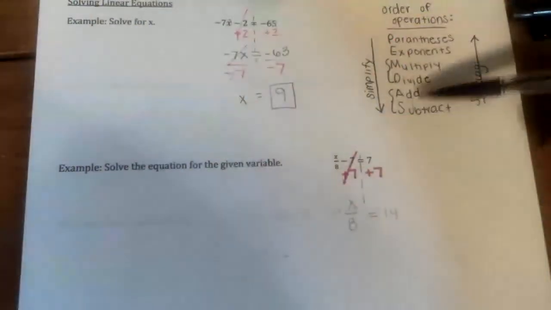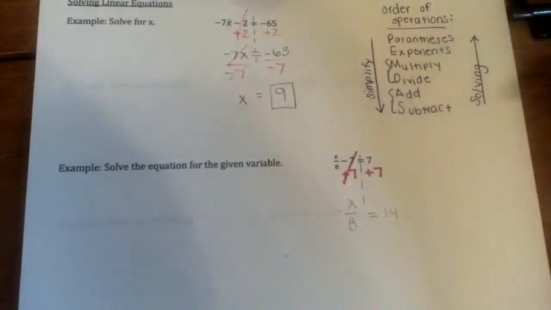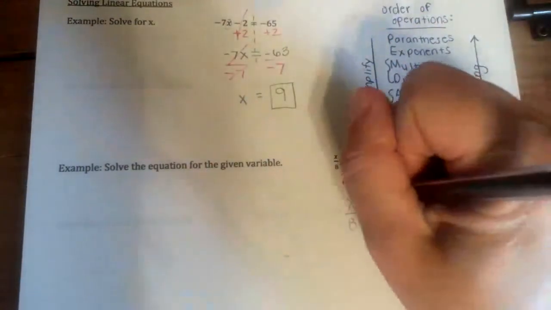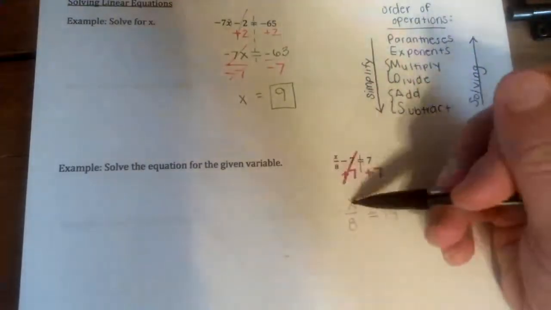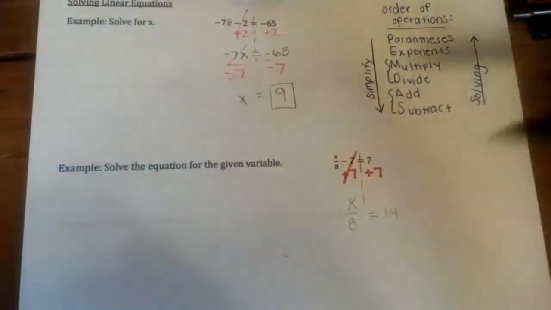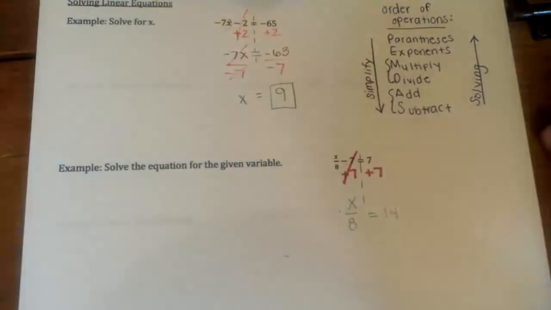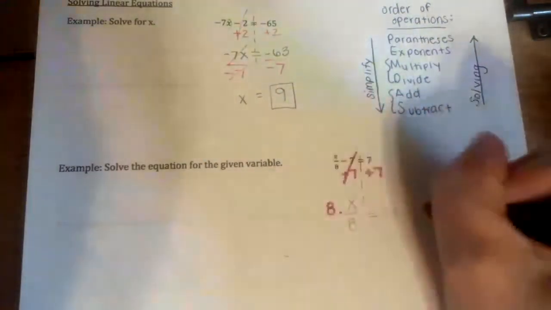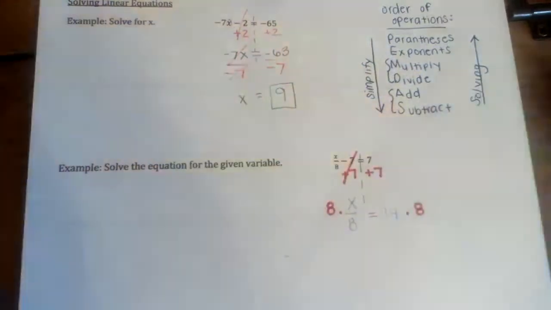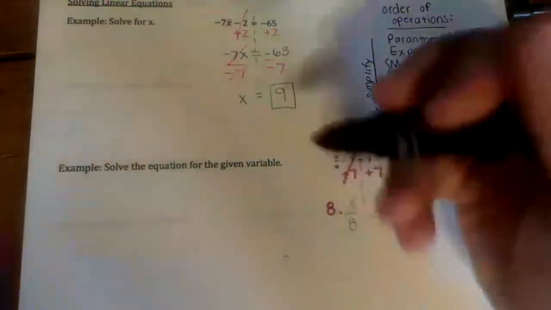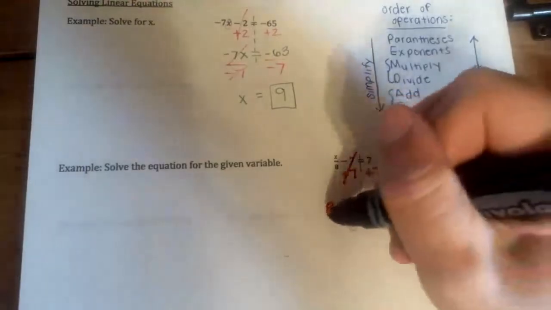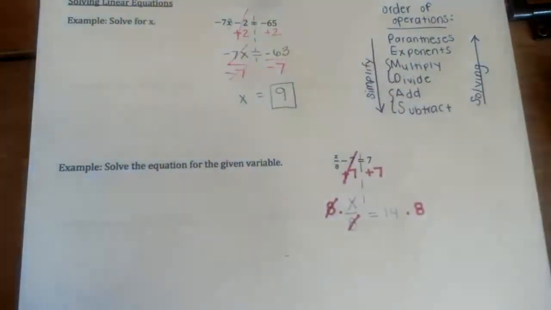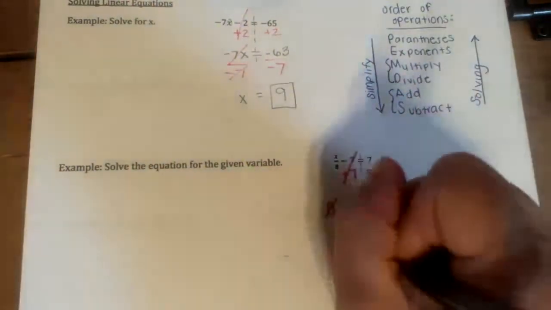So again, we got rid of our adding and subtracting. Now we need to get rid of multiplying and dividing. So what's happening to x? x is being divided by 8. So the opposite of dividing by 8 is multiplying by 8. So we are going to multiply both sides by 8. That way, our 8's cancel. 8 divided by 8 goes to 1. We are left with 1x, which is just x. So we have x by itself, which is what we wanted.